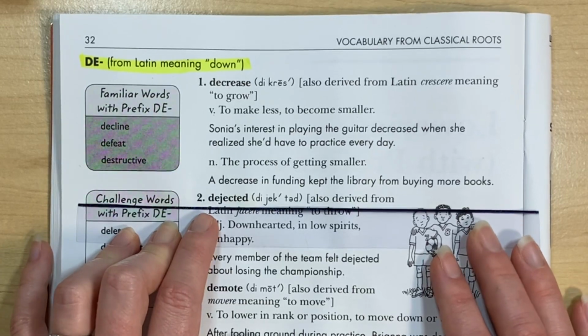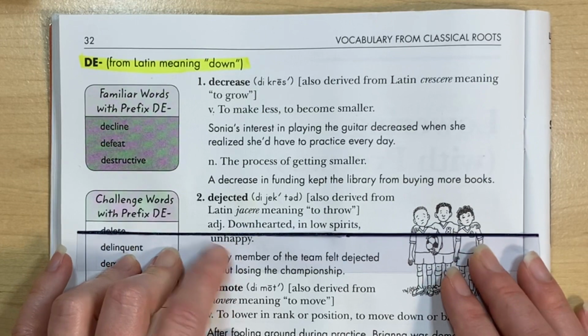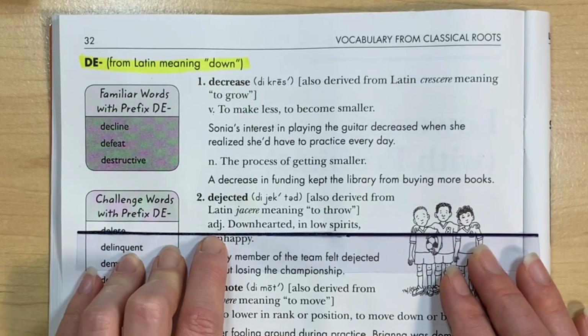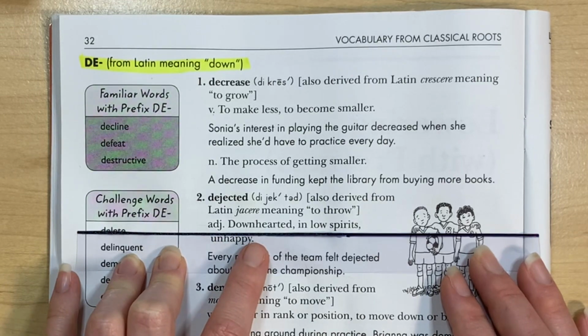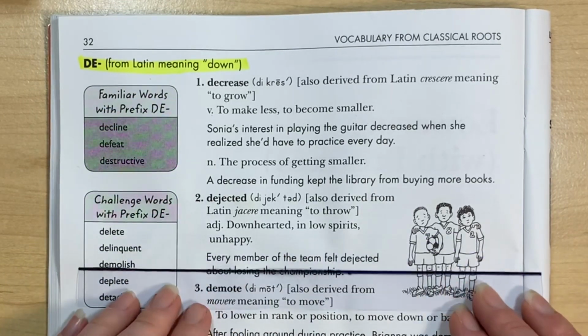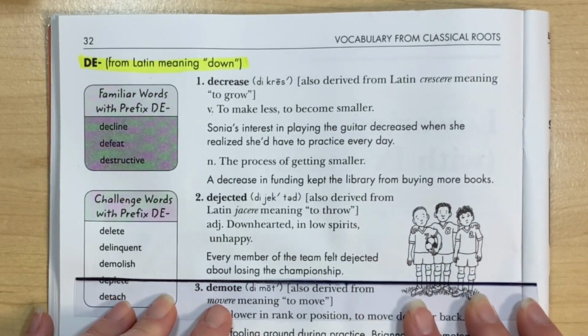Word number 2, dejected, also derived from the Latin meaning to throw. Dejected is used as an adjective. Remember, that's a describing word. Downhearted, in low spirits, and unhappy. Every member of the team felt dejected about losing the championship.